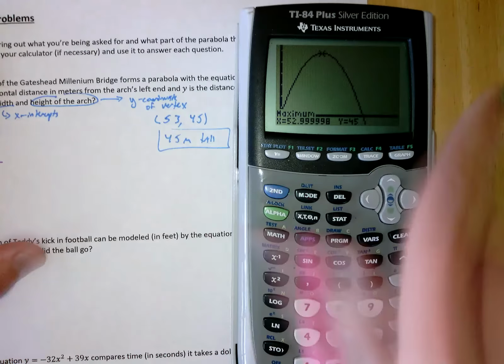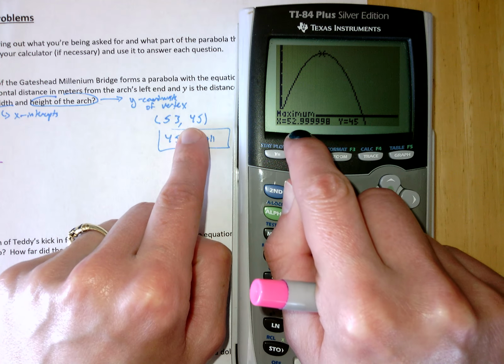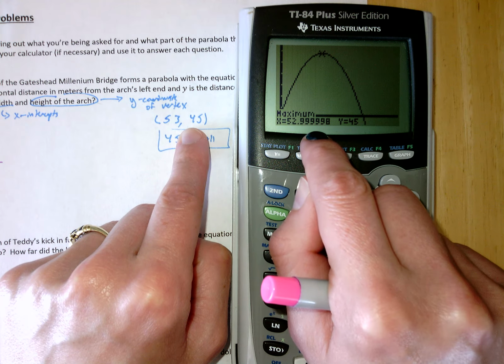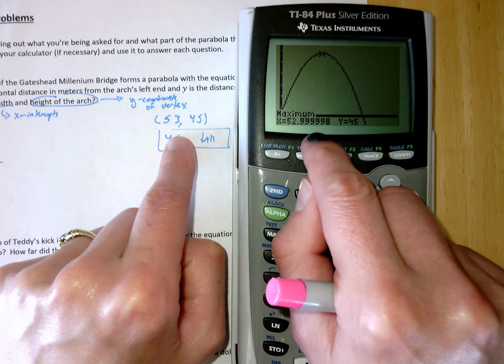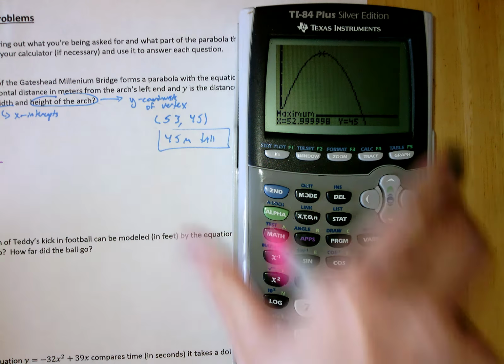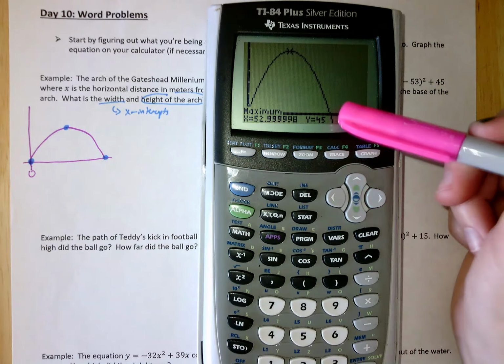Okay, and look, there's my vertex. And again, like we talked about before, there's that calculator screen error. That is not really the number 52.99999. It's 53. We know from the equation. It's just a calculator glitch that happens that you have to disregard. All right, so then we're going to find our intersection over here.